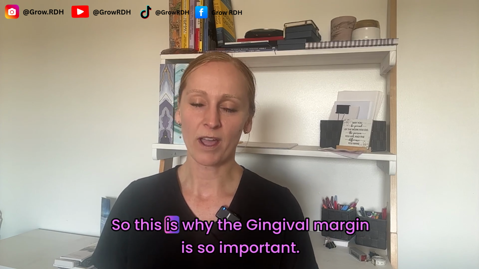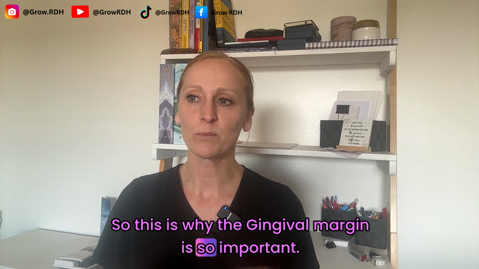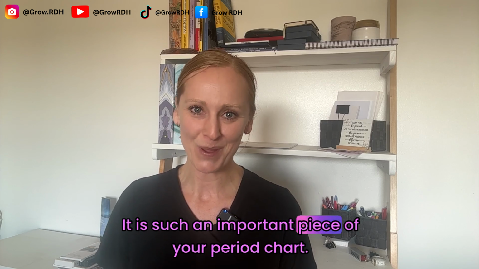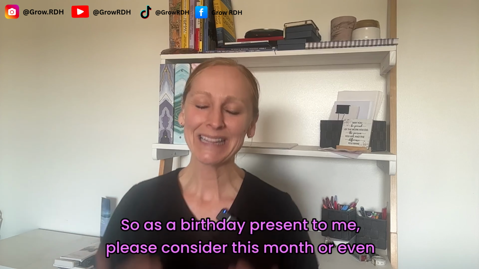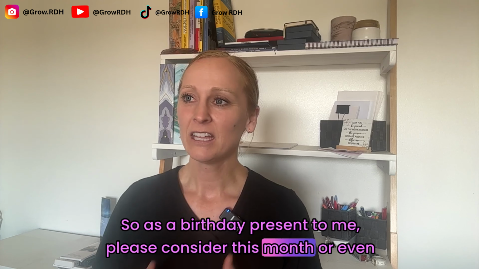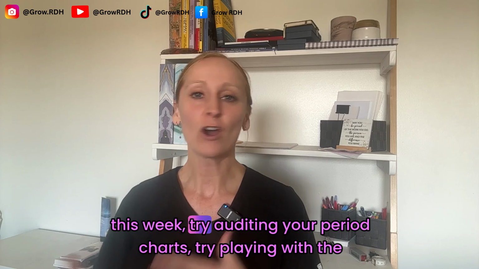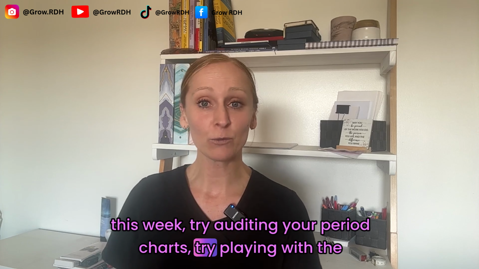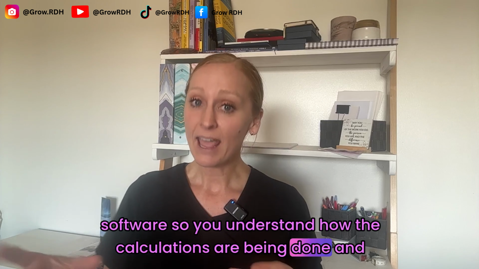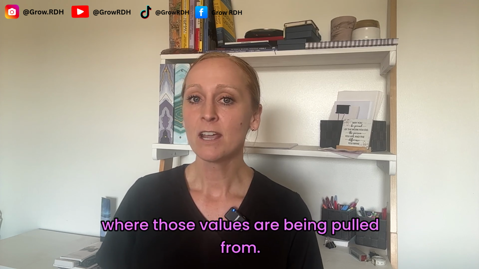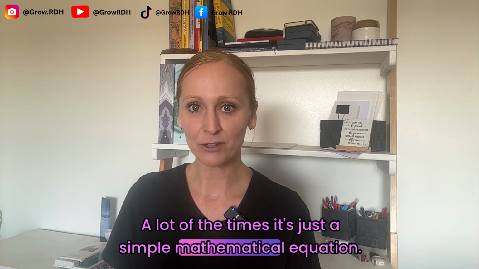So this is why the gingival margin is so important. It is such an important piece of your perio chart. So as a birthday present to me, please consider this month or even this week, try auditing your perio charts. Try playing with the software so you understand how the calculations are being done and where those values are being pulled from. A lot of the times it's just a simple mathematical equation.